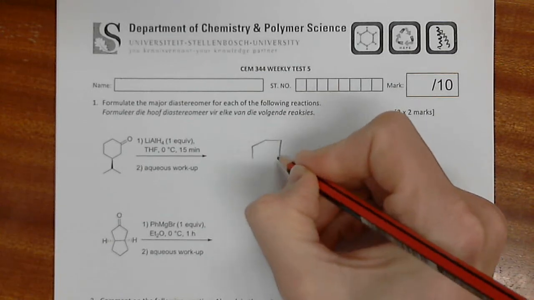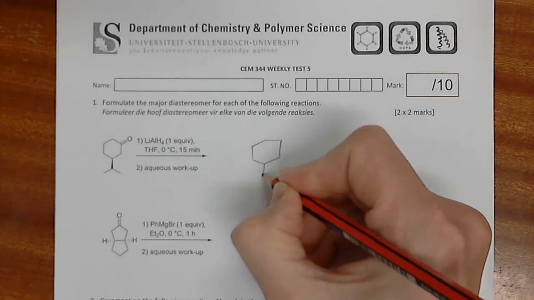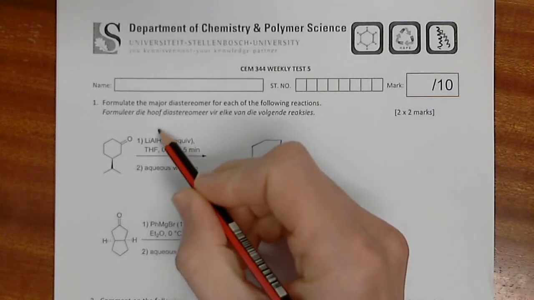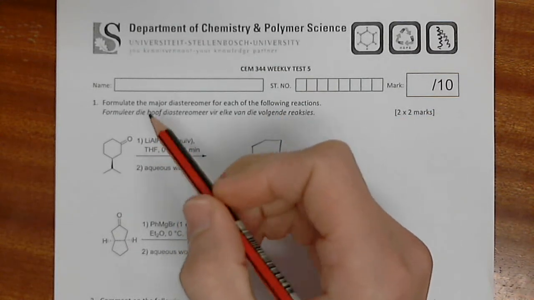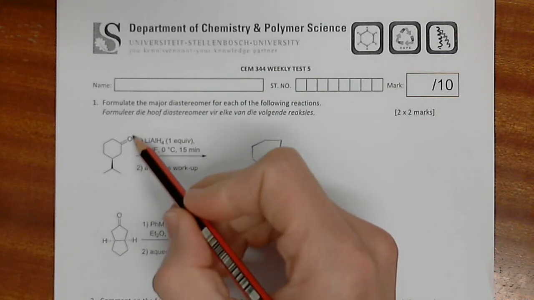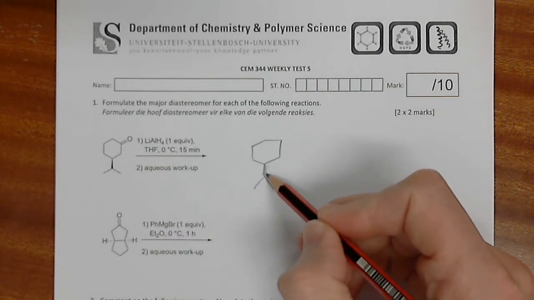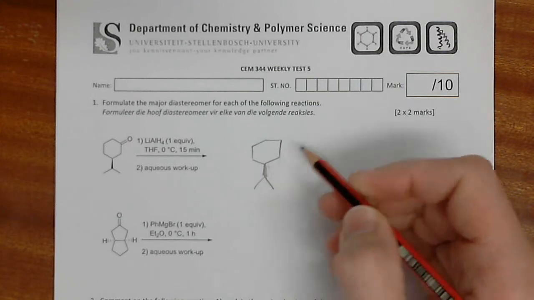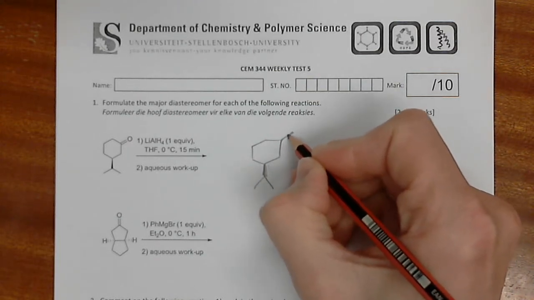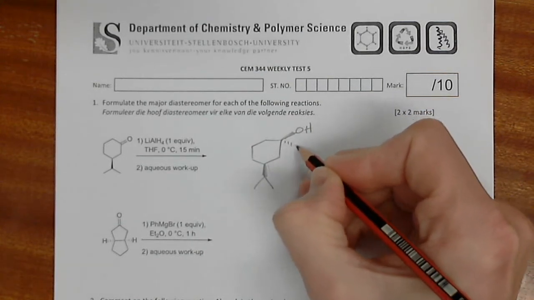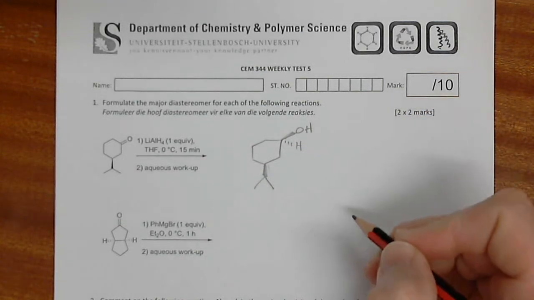So you're going to get the alcohol, and the important thing is that the nucleophile is H minus, it's very small, it wants to be axial, so the OH ends up being equatorial. The isopropyl group is going to be the locking group, so it's going to want to lock equatorial, which means the OH is going to be pointing up, because the H that went in is axial.